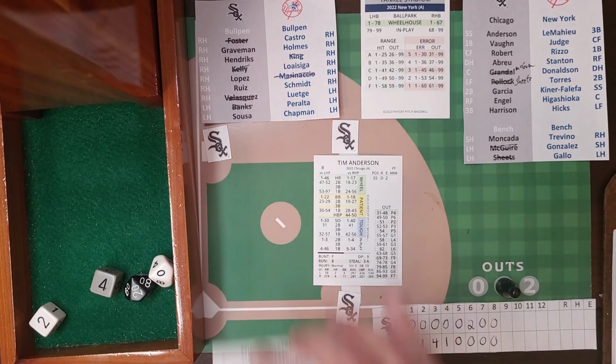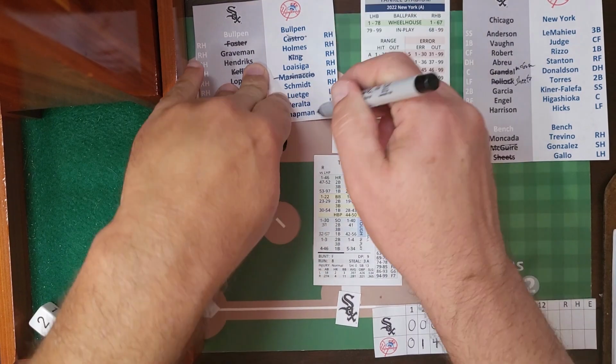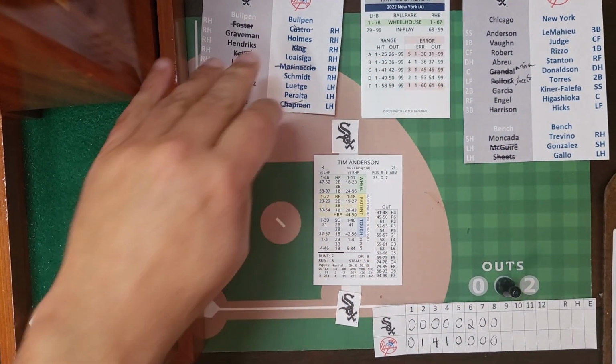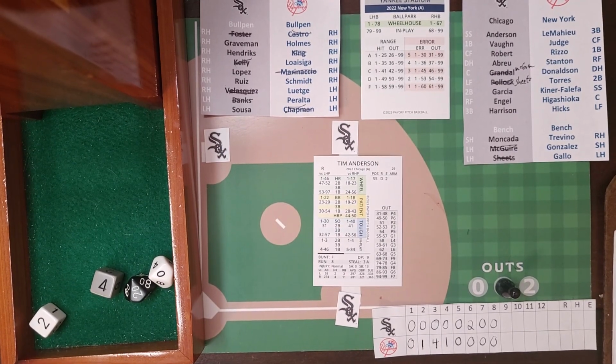And that's going to be it for Castro. They're not going to screw around anymore. Castro is out of there, and Aroldis Chapman is coming on. It is now a save situation. Tying run is at the plate. So Castro is out of there, and Aroldis Chapman will be coming on.